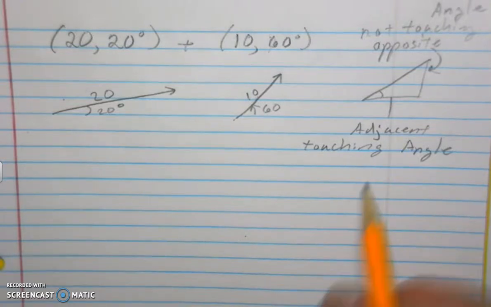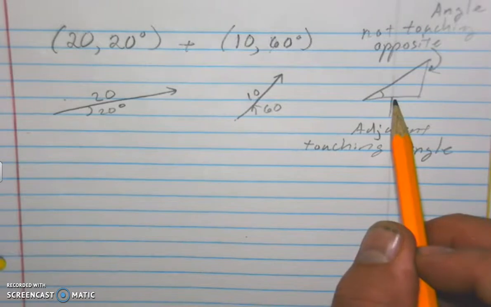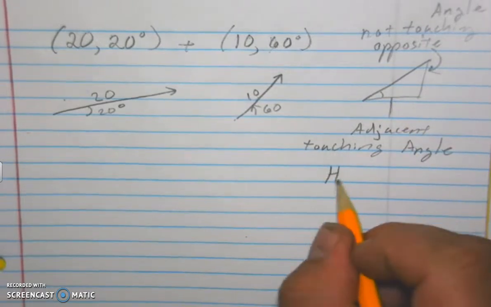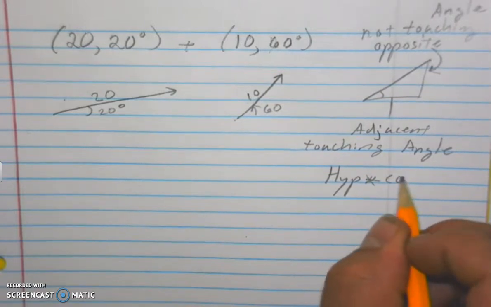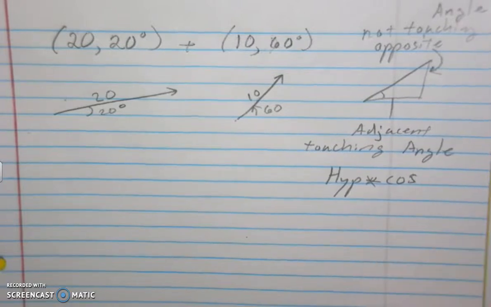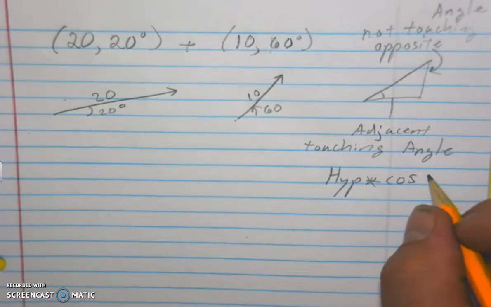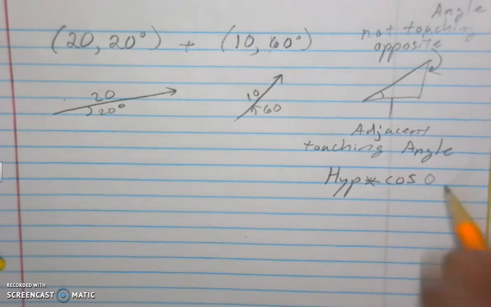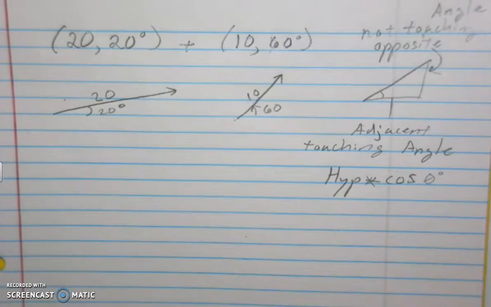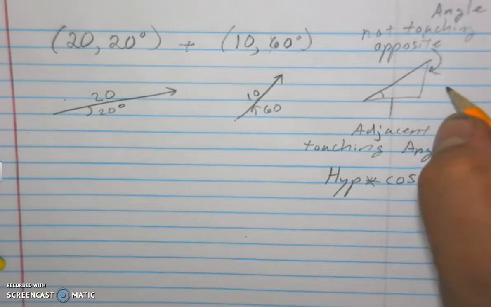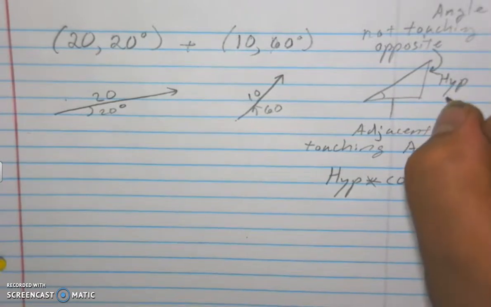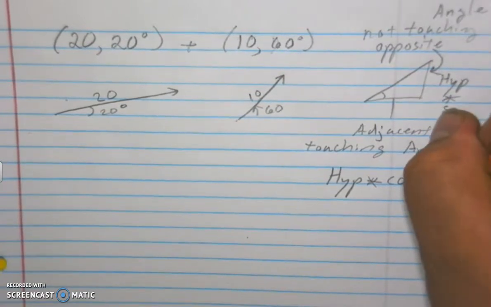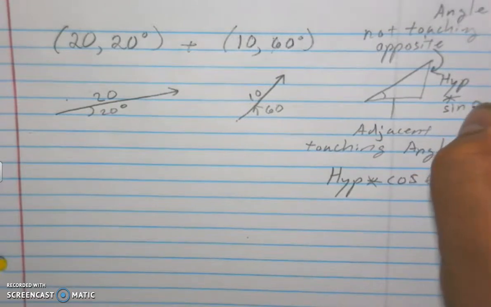When you're trying to find the adjacent, you use hypotenuse times cosine of the angle. Alright, you're trying to find the opposite, you use hypotenuse times sine of the angle.